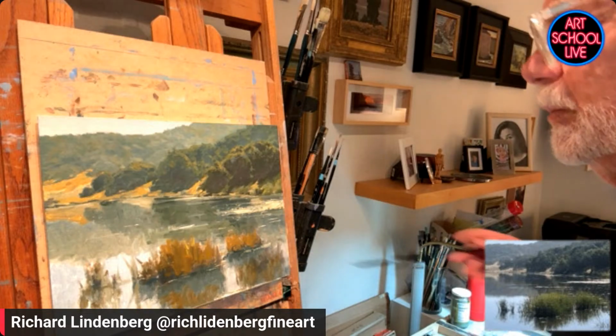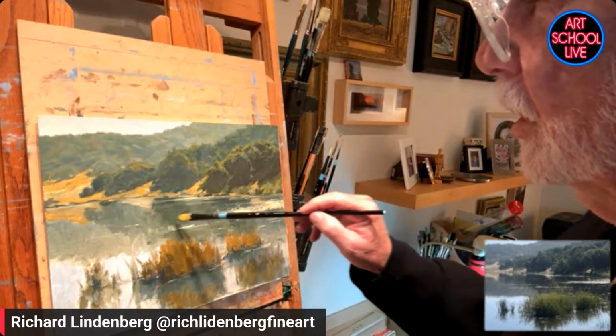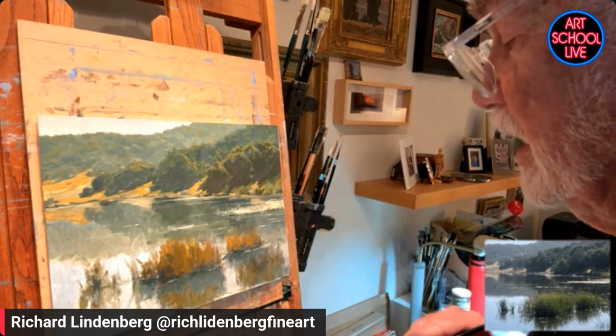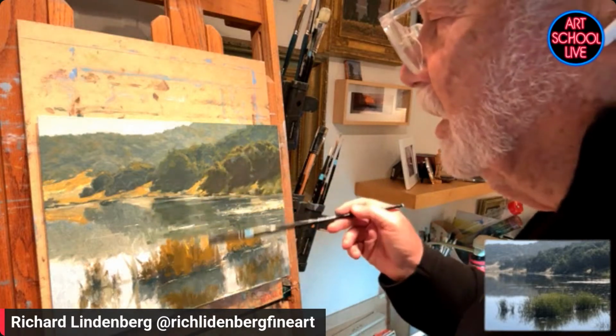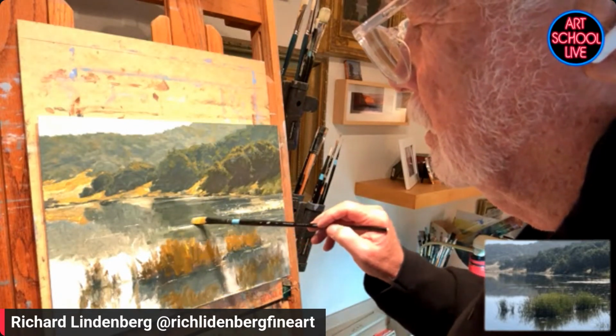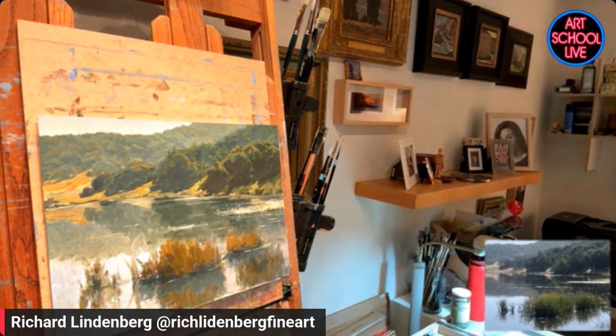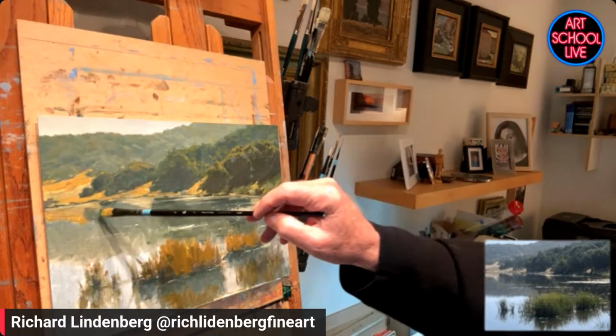Do you have any red on your palette? Yes, of course, I have red. I'm going to use the red if I need it to dull down the greens. But in this particular case, I wouldn't really use red a lot. Okay, so I've separated a little bit more of these masses and mirrored them down below.